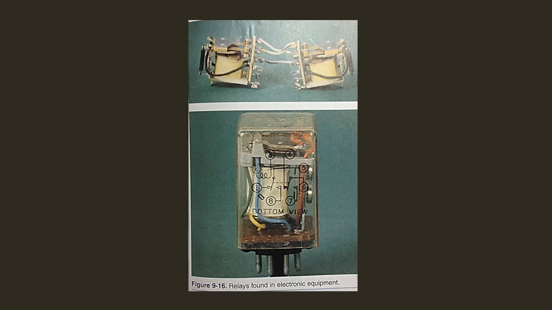Time relays. Certain relays are designed to have an adjustable time delay incorporated into the coil action of the relay. The time delay can be either a time delay on or a time delay off. A time delay on means that after the relay is energized, there is a pause before the contacts close. The relay can also be designed as a time delay off.